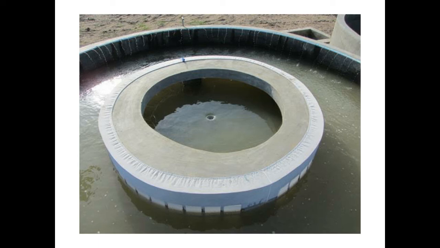Now when we talk about its components, it has four components. One, a spawning pool; then a hatching pool; an overhead water storage tank; and also a spawn receiving pool. We need to remember all these four sections or components of it.